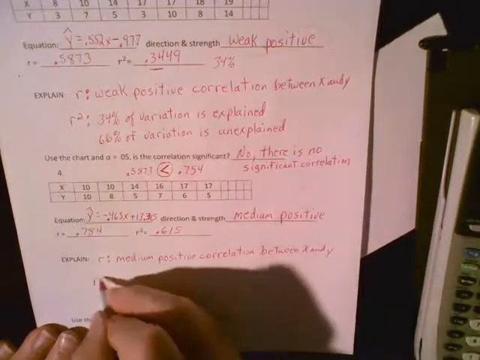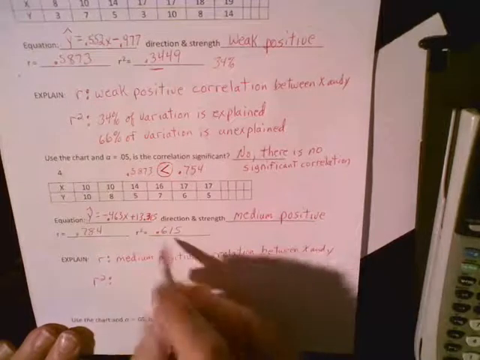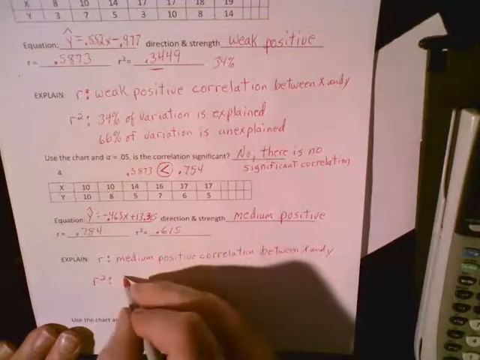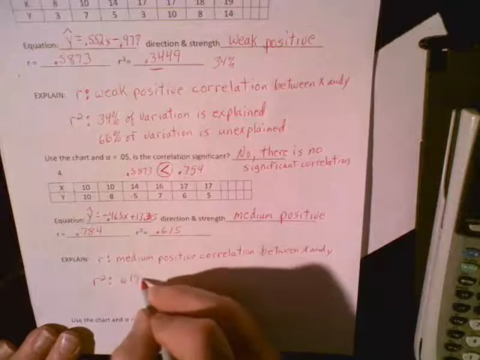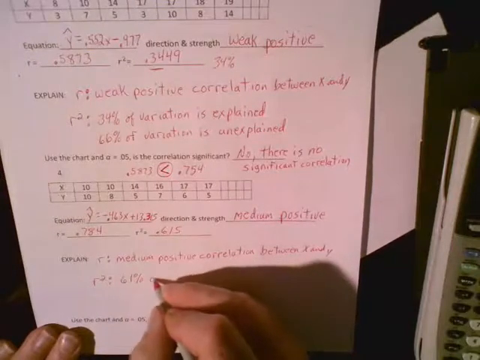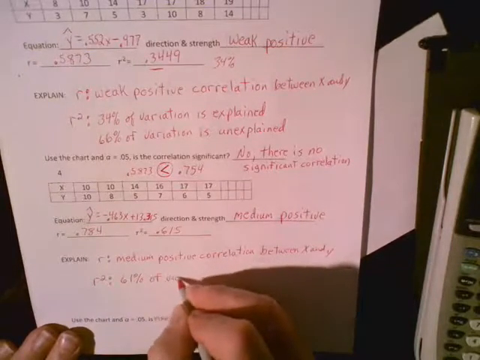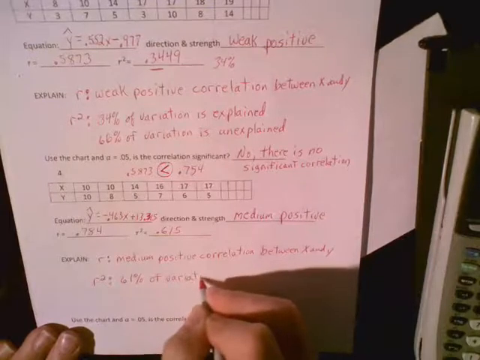And our r squared, when we look at that, look at the first two numbers, so we can say about 61% of the variation is explained or can be explained.